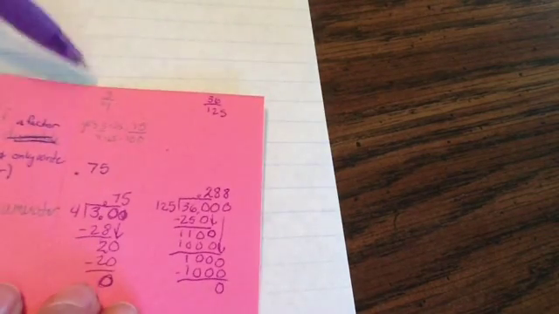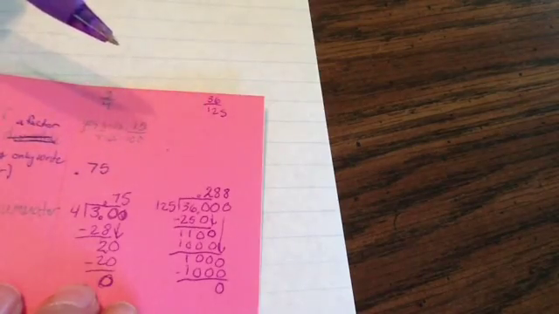So now I have 1,100 divided by 125, and that goes in 8 times. 125 times 8 is 1,000. When I subtract, that's just 100. Bring down the next 0. 125 into 1,000 goes in 8 times. When I multiply, that's 1,000. Subtract, I finally got a 0. So this answer is 288 thousandths. So there's 2 different types of numbers, and converting them as fractions to terminating decimals.